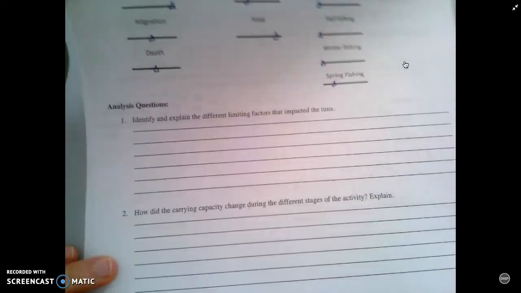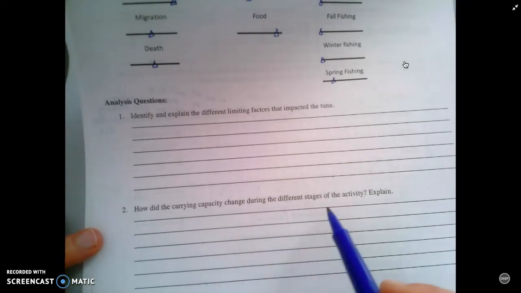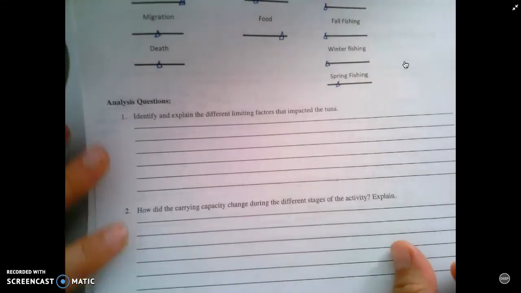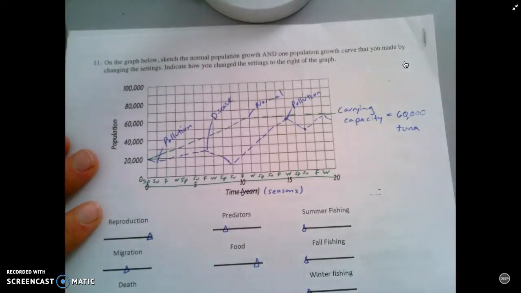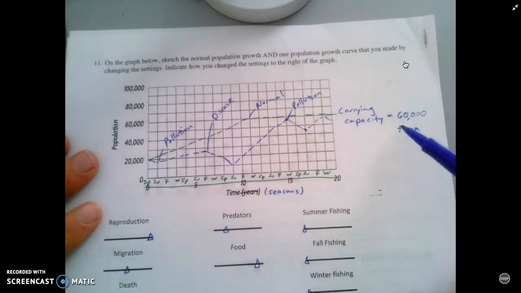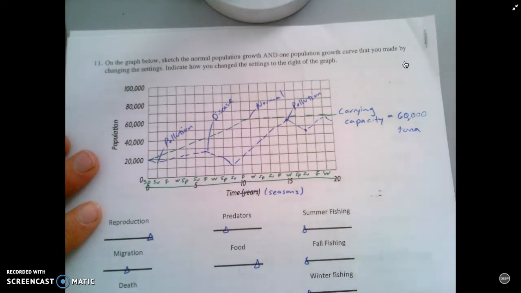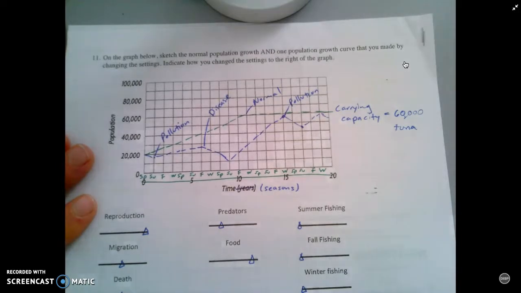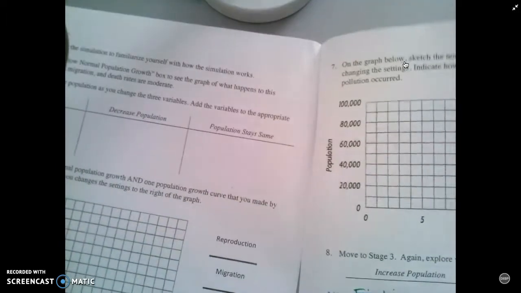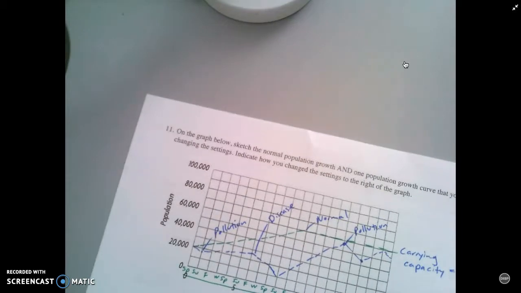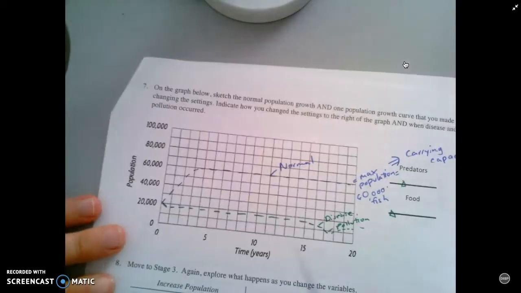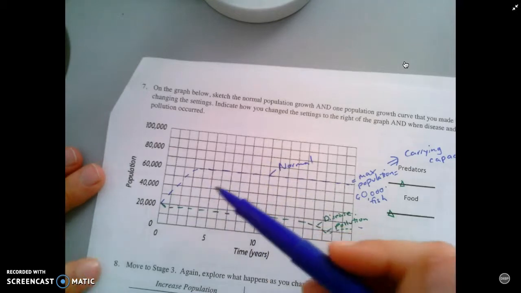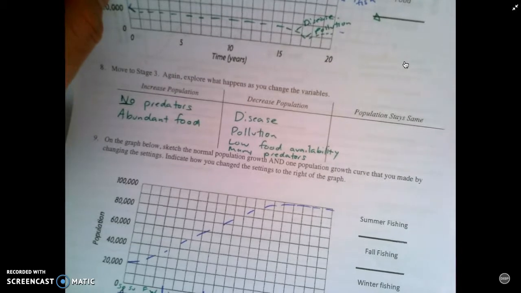It says, how did the carrying capacity change during the different stages of this activity? You'll notice that in a couple of the stages, the carrying capacity was 60,000. I note here, the carrying capacity was 60,000 in stage 2, and then it was 100,000 in stages 3 and 4. I wrote on 2 different sheets here.